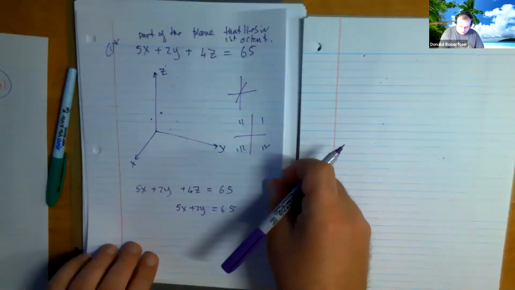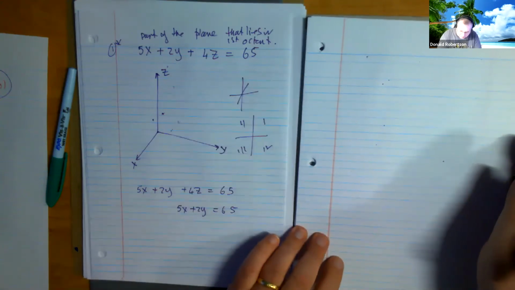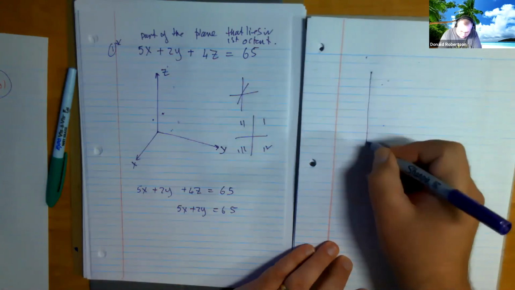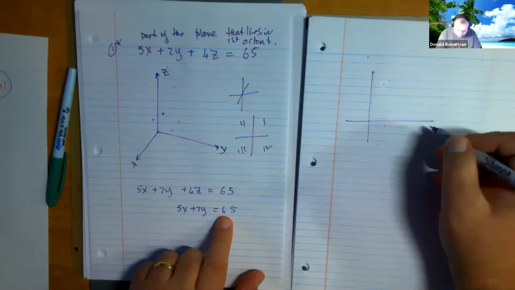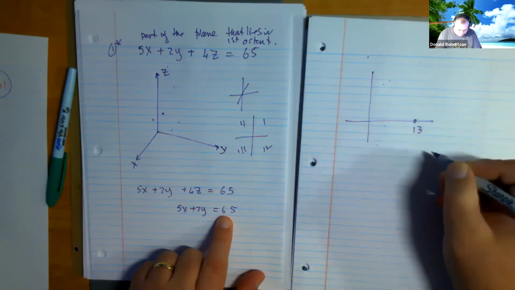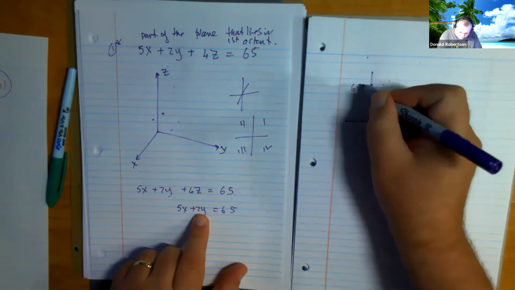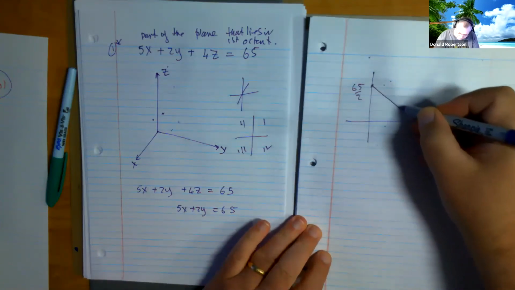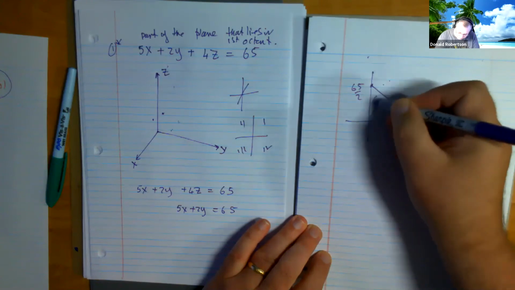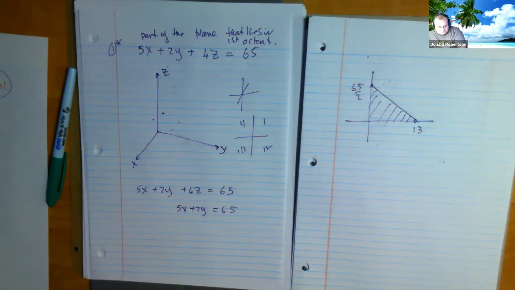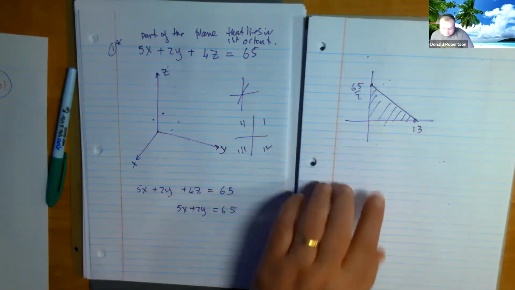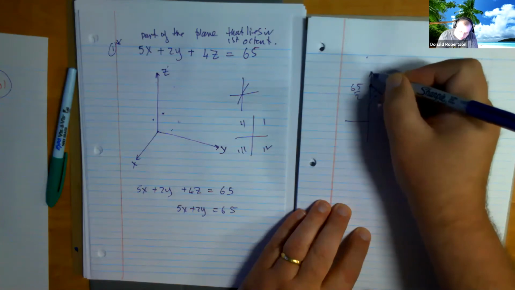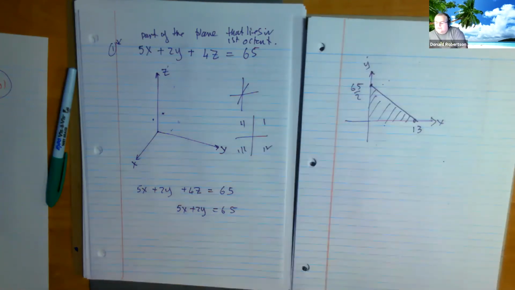So the region on the bottom, the guy that we have on the bottom, is this fella. And I wish I'd picked better numbers, but too late now. That's D. That's what 5x plus 2y equals 65 looks like if you keep it in the area where x and y are positive.